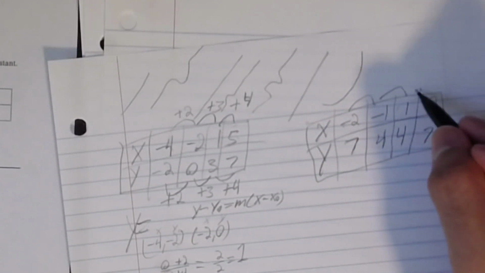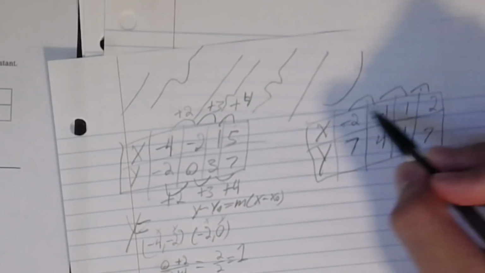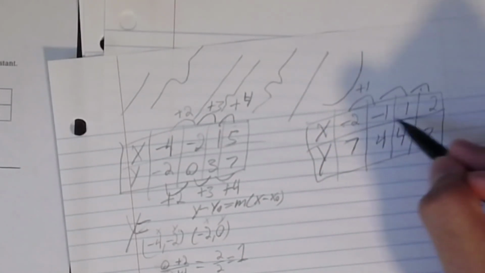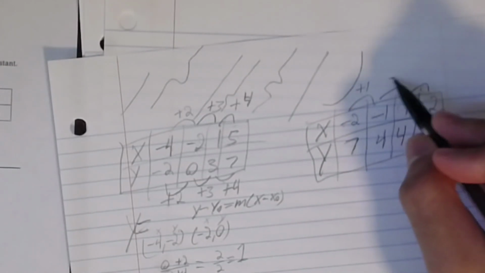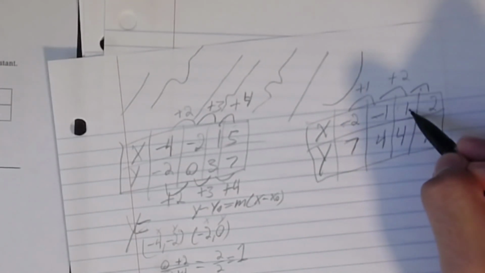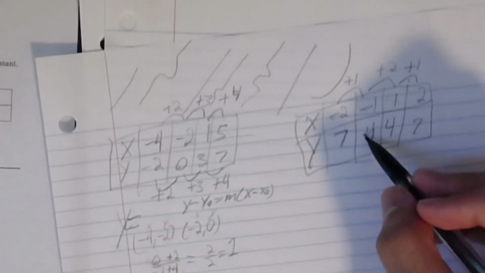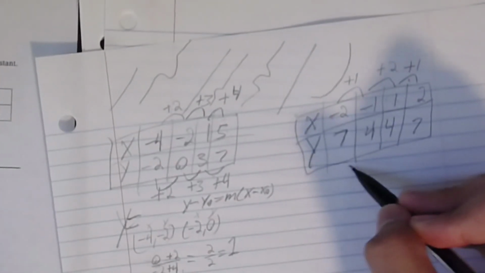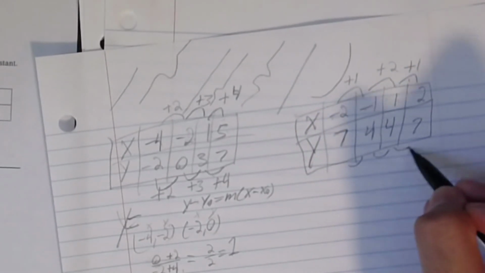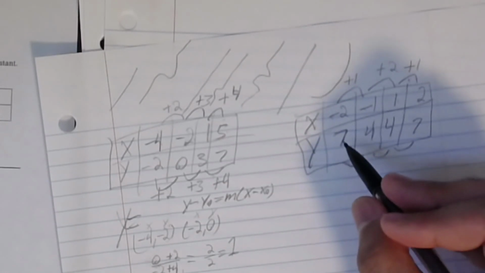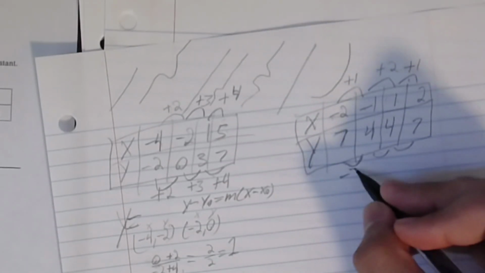Okay, from here to here, what has changed? We went up by +1. From here to here, we went up by +2. From here to here, we went up by +1. And then let's go from here to here, here to here, here to here. Okay. Now, from 7 to 4, we went down by -3.